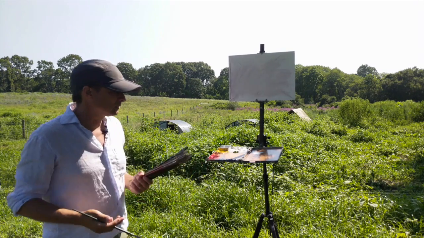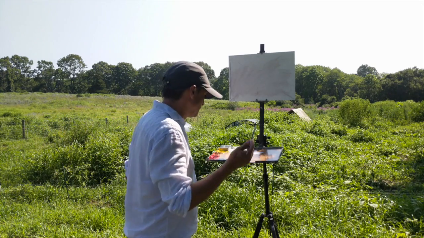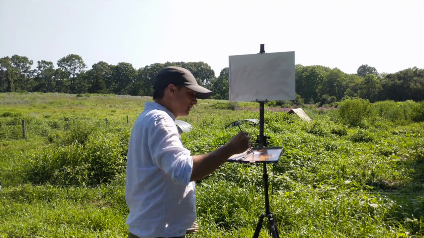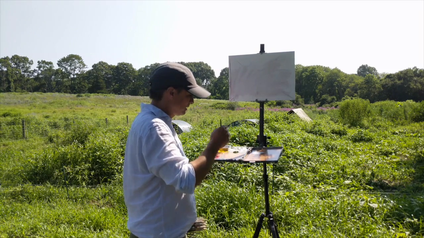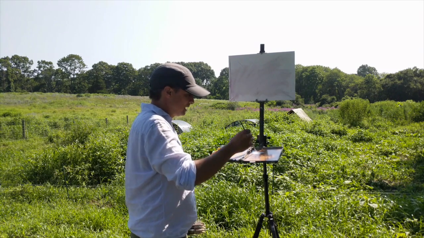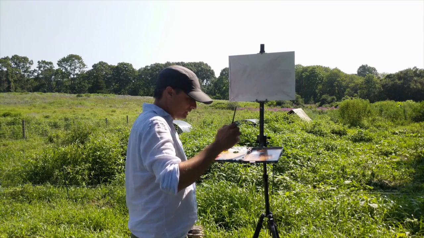I'll talk briefly too about actual paint handling. At the beginning of the painting, I tend to use a lot of turps and medium. Here I've dipped into the medium and the turps, taken a bit of titanium and a bit of the cerulean.